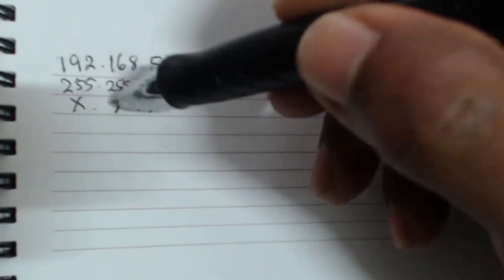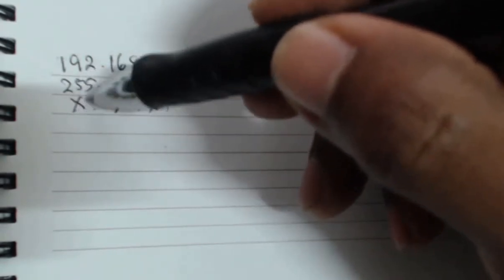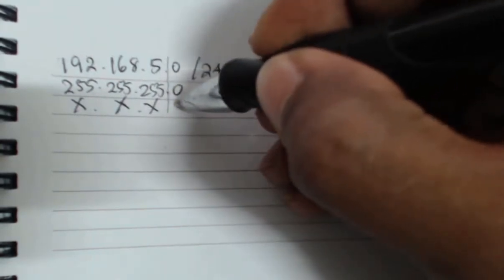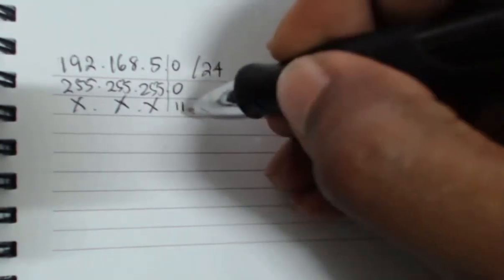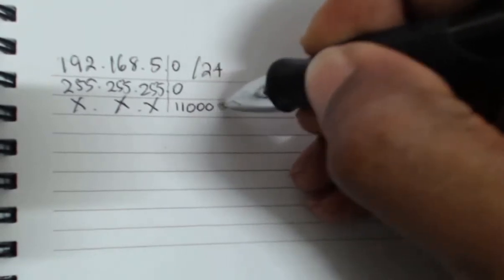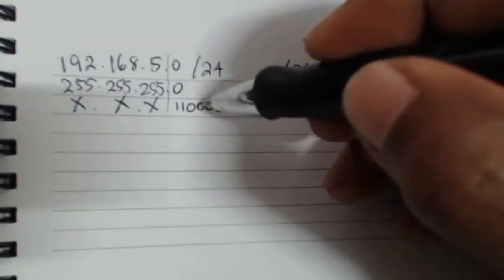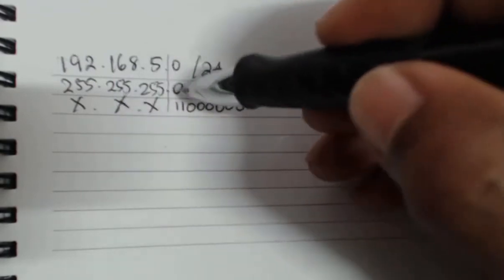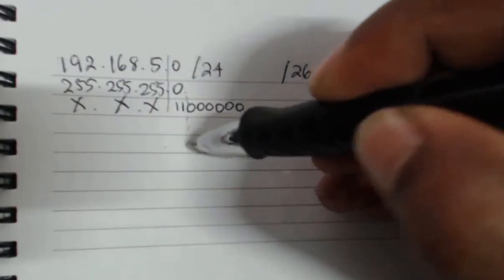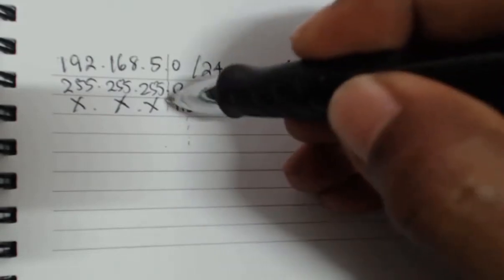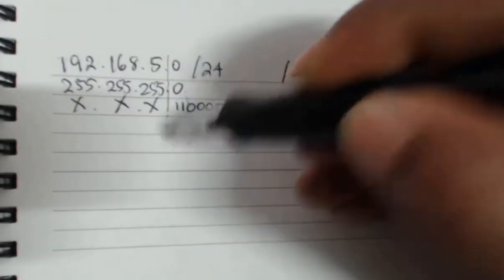Notice that these are all ones: 1 up to 8, 16, that's 24. We need to borrow 2 more bits: 25, 26, and the rest are all zeros. These are all ones for network, and these are for host. Now notice that that's our octet boundary.